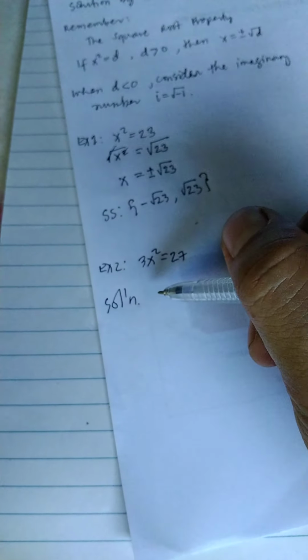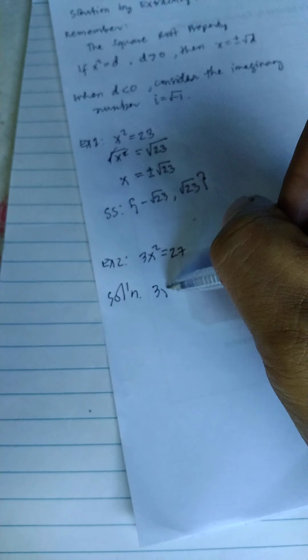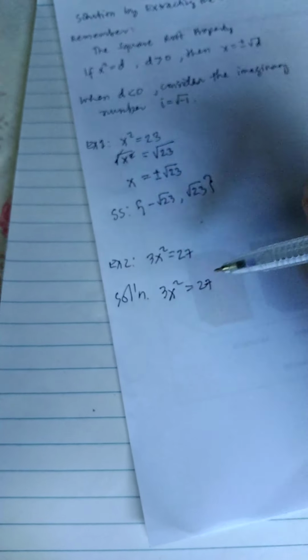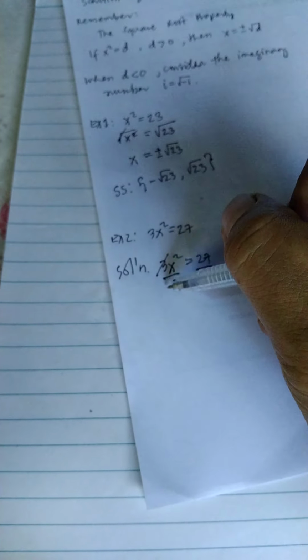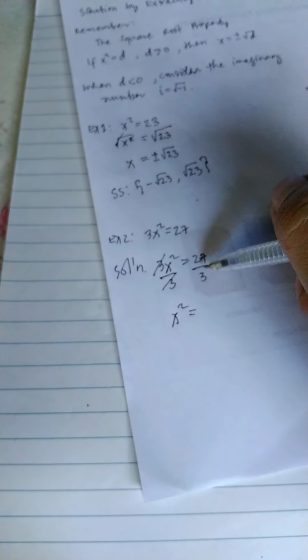Okay, we divide both sides by 3. So, 3x squared is equal to 27. Divide both sides by 3. So, makancel si 3. You have x squared is equal to, what is 27 divided by 3? And that is equal to 9.